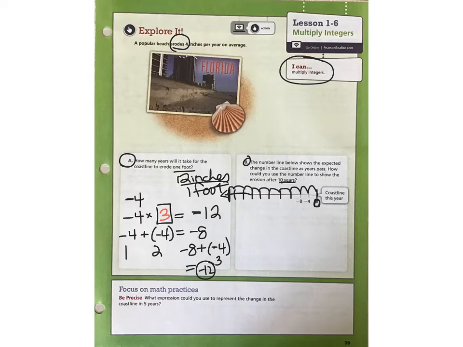So if we're counting by -4, we go back -4, -8, then we have -12, -16, -20, -24, -28, I'm running out of space, sorry, -32, -36, and -40.